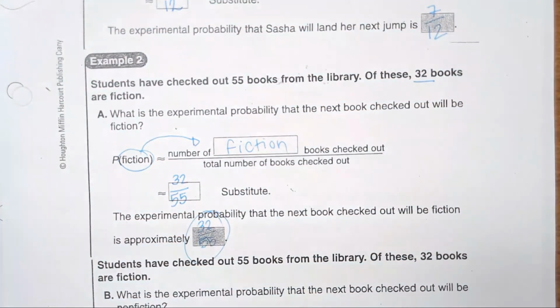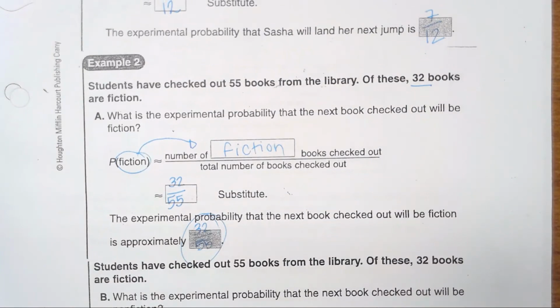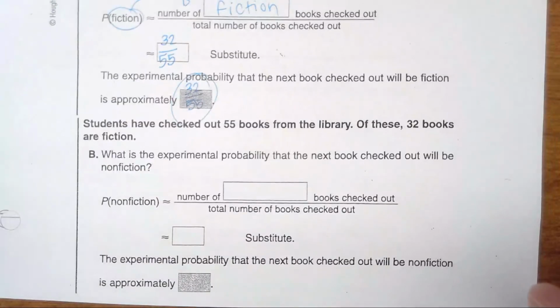So as we know, with experimental probability, this is just guesstimating. So just because we find the probability does not mean that that will be the actual probability that the next book checked out will be fiction. Okay, we are just approximating since this is an experiment, and we know that from experiments it won't always be exact. Okay. All right, guys, and this last one.